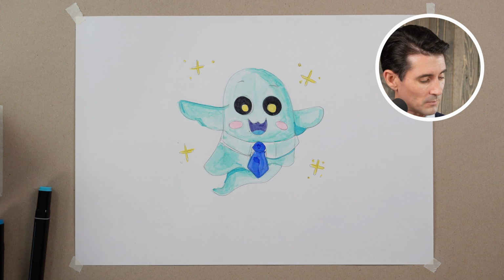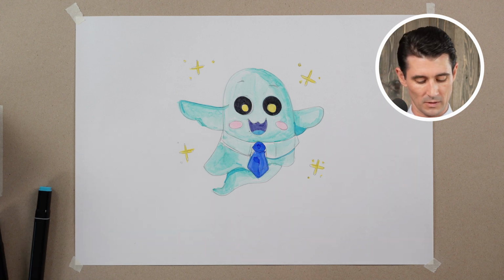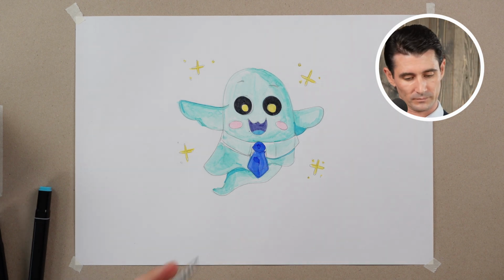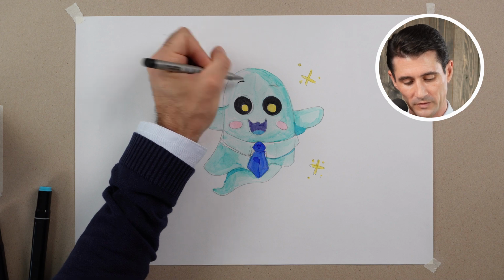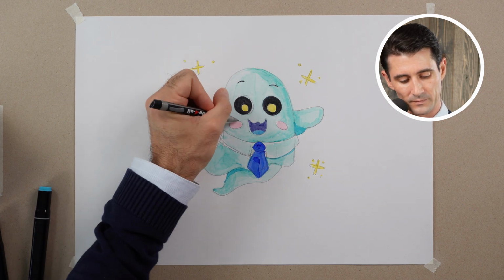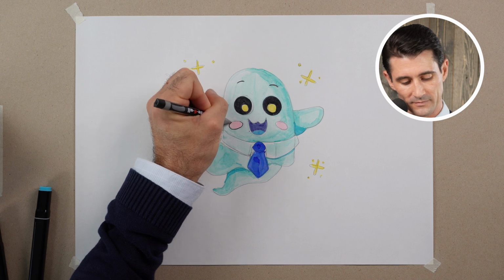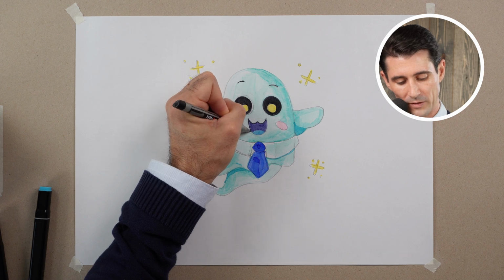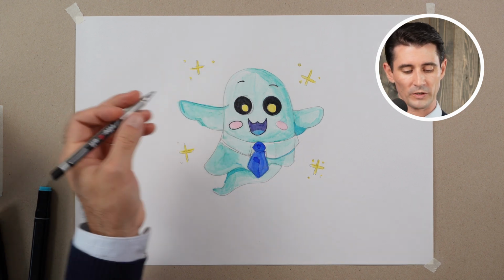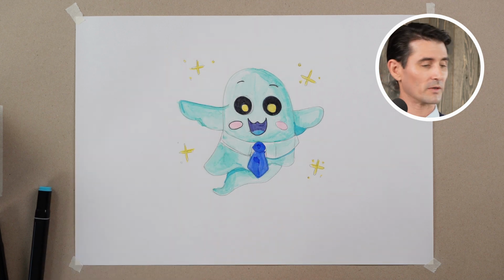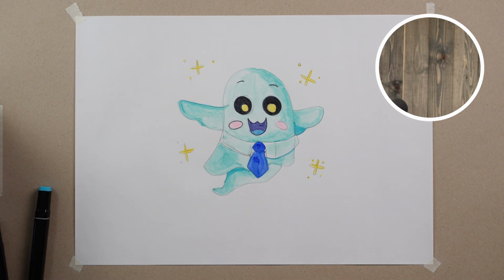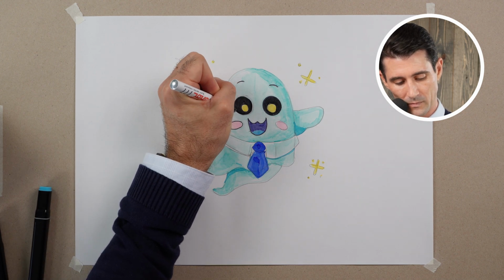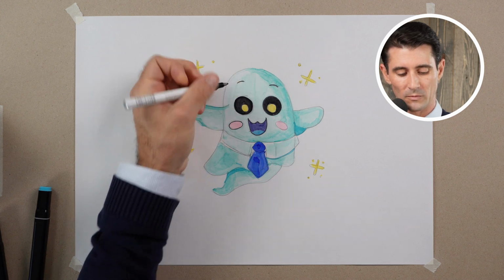Okay, now I'm going to use my black marker to outline my ghost. Here are my ghost eyebrows. This part of the drawing really brings everything together, doesn't it? When we use our black marker to ink in the outline. I'm going to use a bigger marker. And it's okay if you can see some of your pencil marking right now.